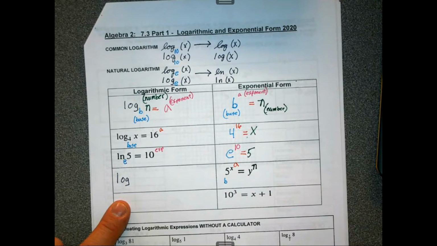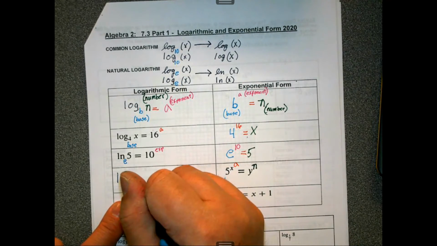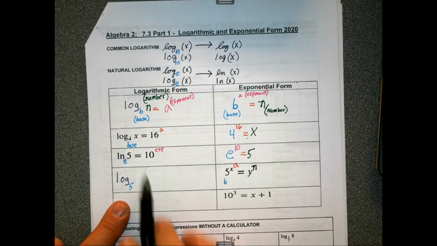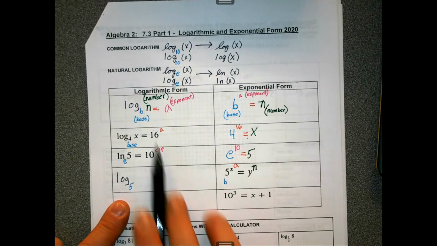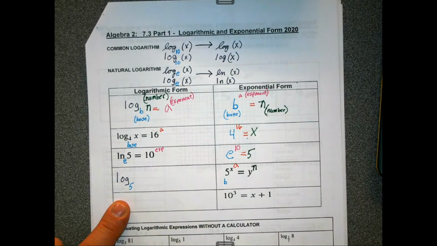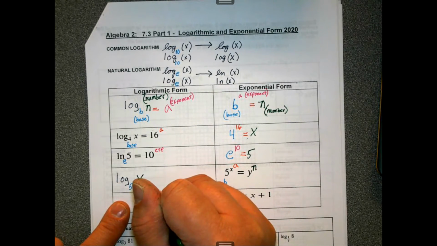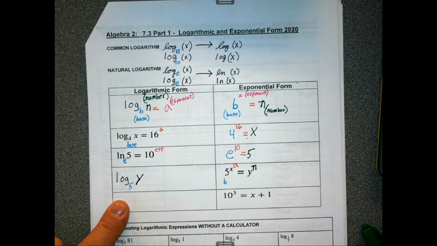My base is 5. Careful. My number goes next, right? Which is Y equals my exponent X.